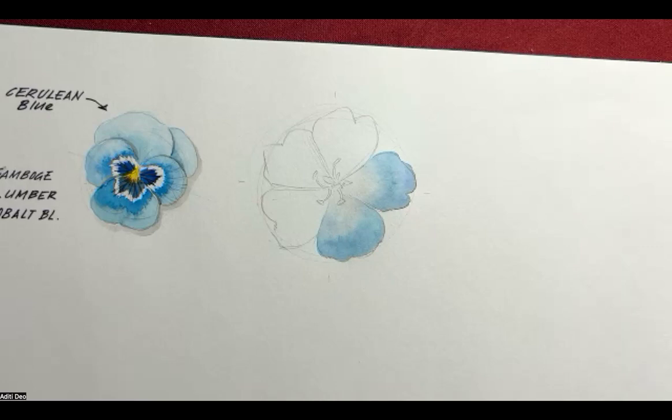Aditi, I shared with you. Are we doing the other petals also?